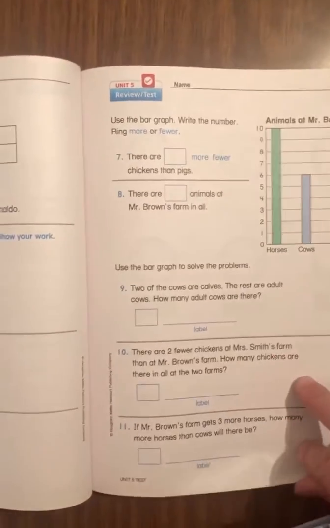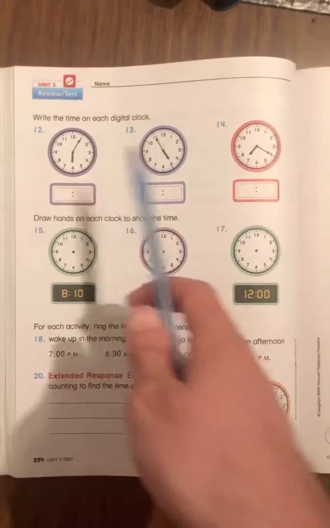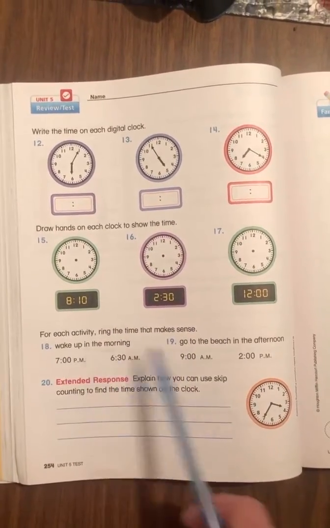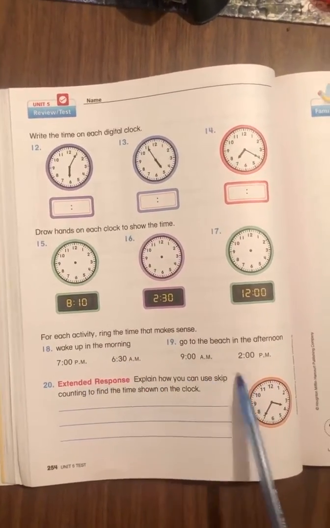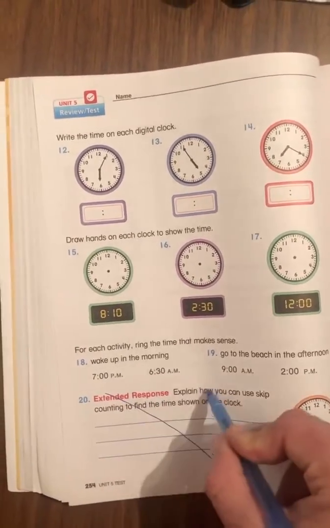And finally, page 254. This is your time. You're going to do those 6, 18 and 19, you need to circle the time that makes more sense. And you do not need to do number 20.